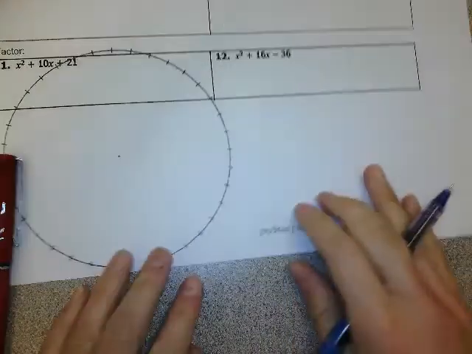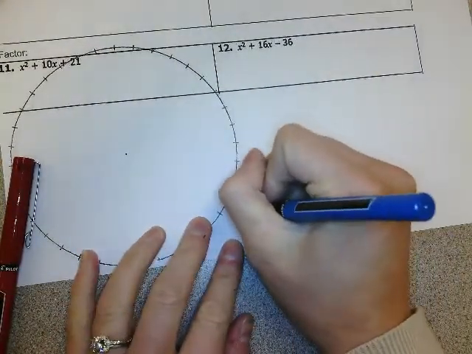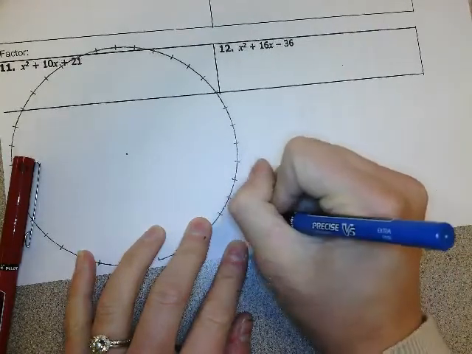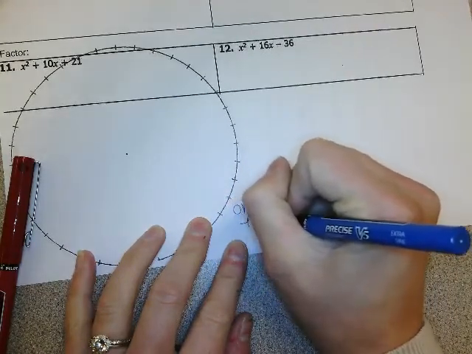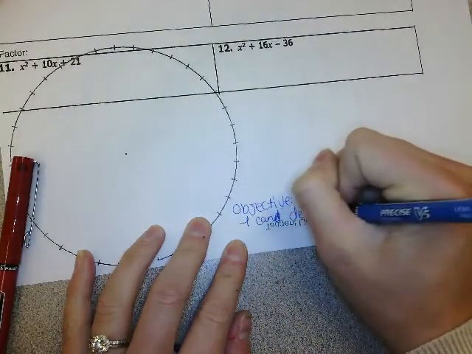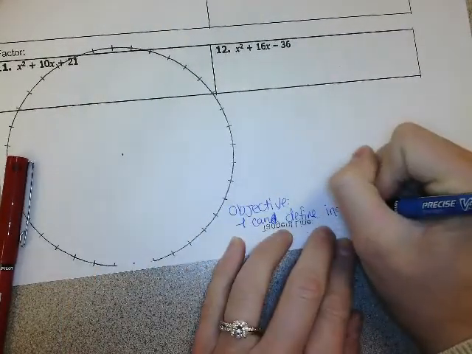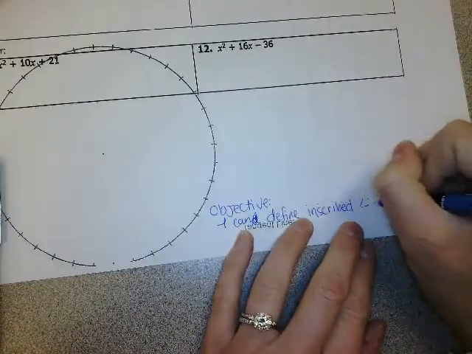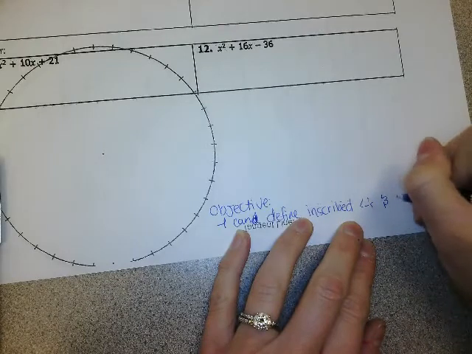So I'll write it on here. Objective: I can define inscribed angles and tangent lines.